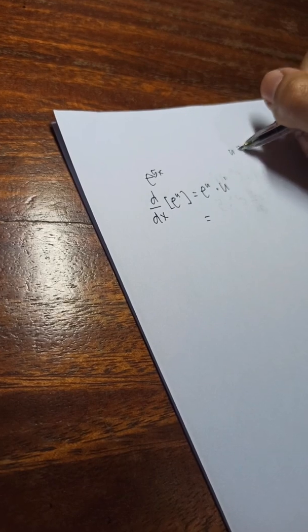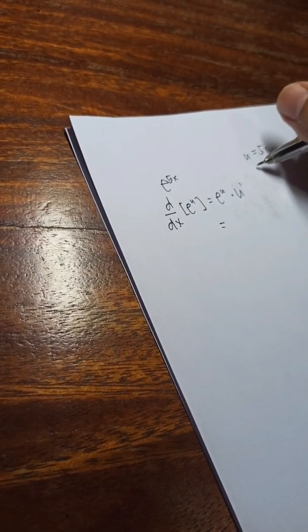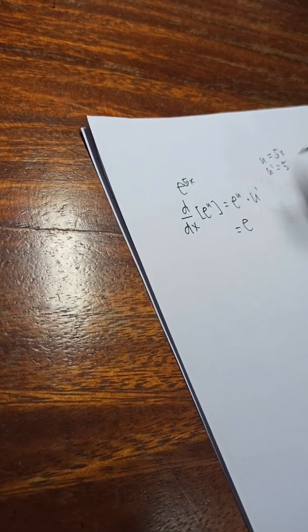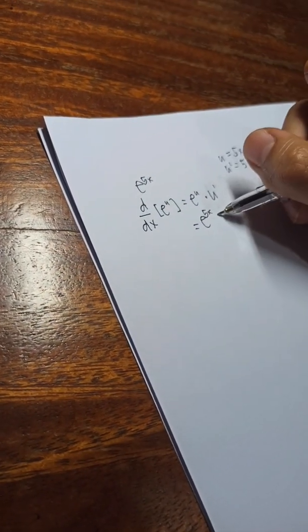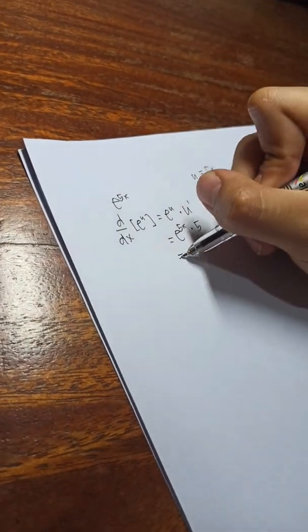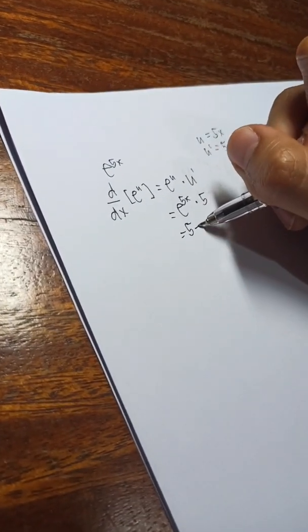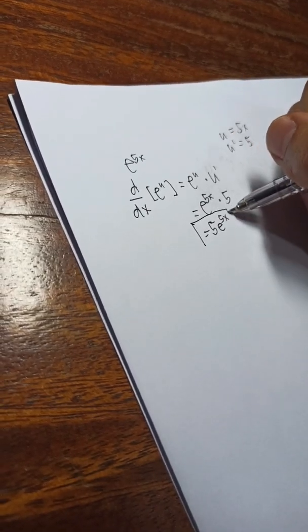So u is equal to 5x, and u prime is equal to 5. So e raised to 5x is going to be multiplied by 5. Solving this will give us our final answer, which is 5e raised to 5x.